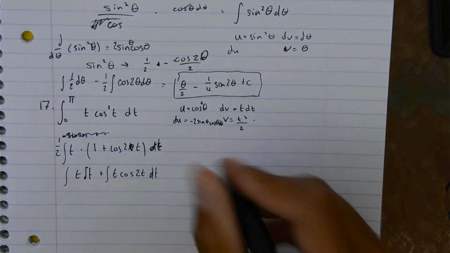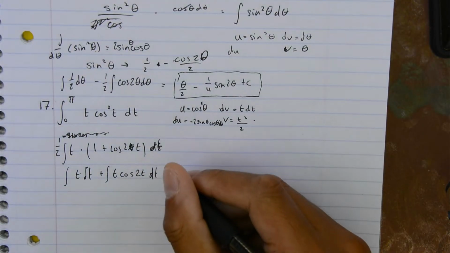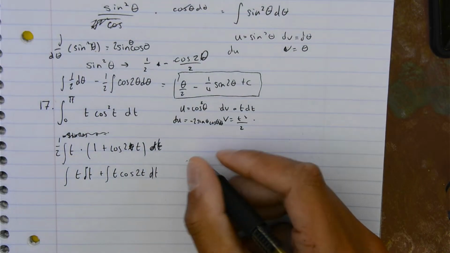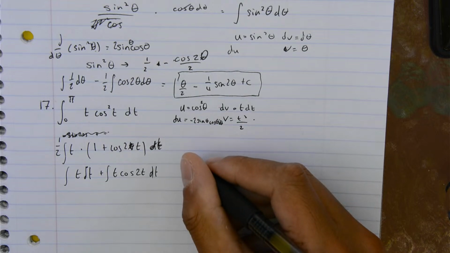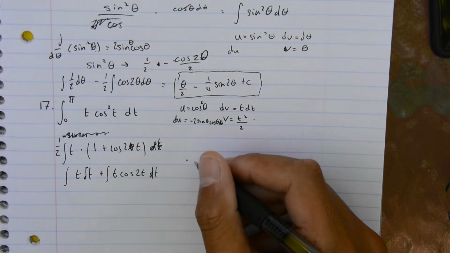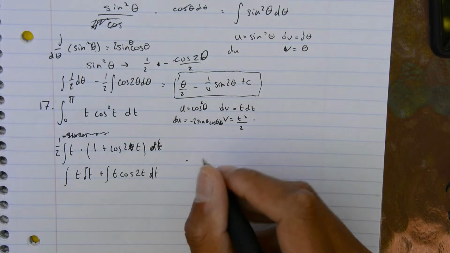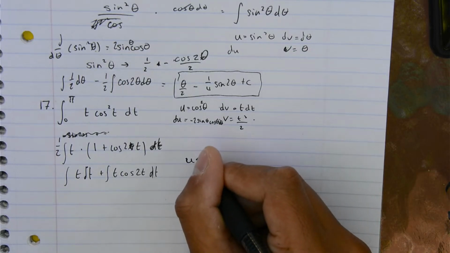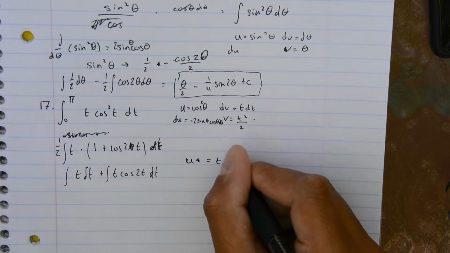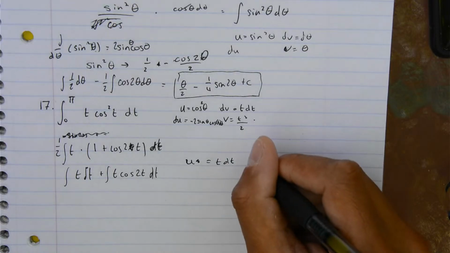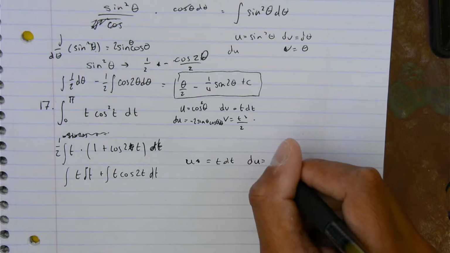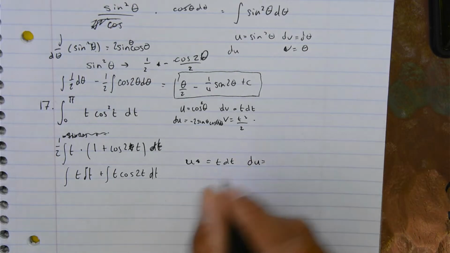Okay, if we let u equal t dt, and then du is equal to, wait, what the hell?